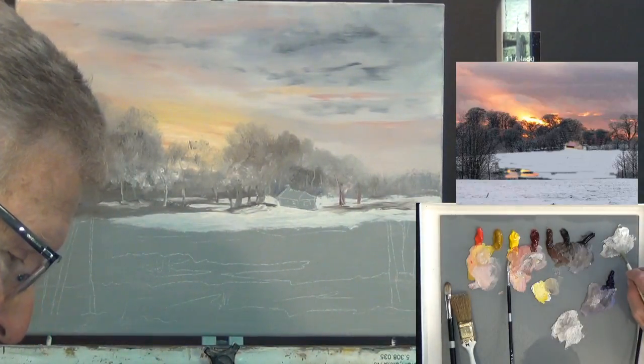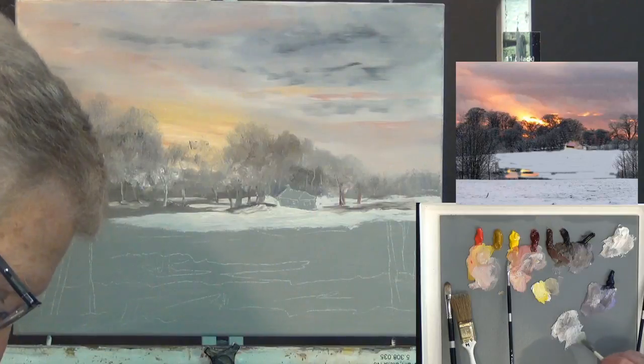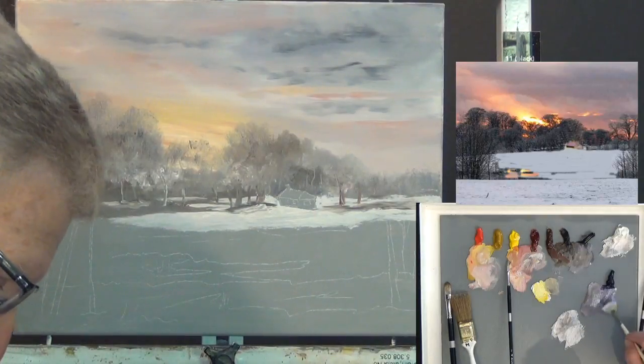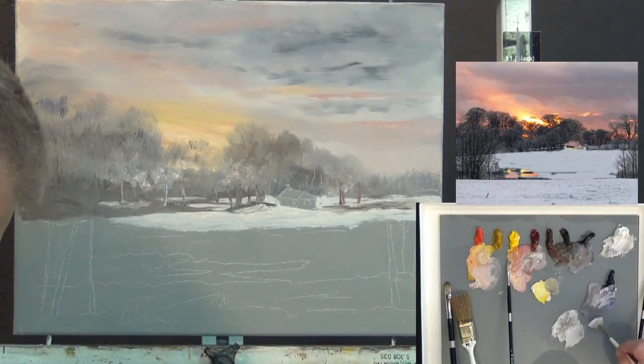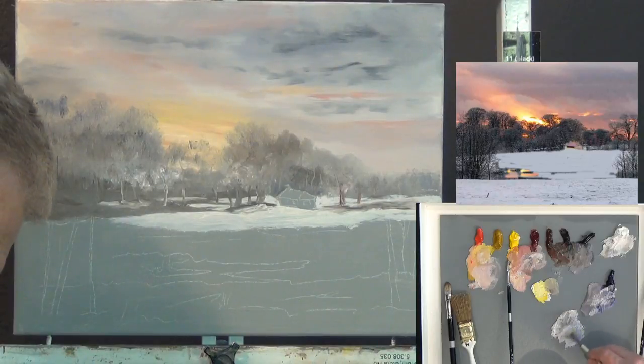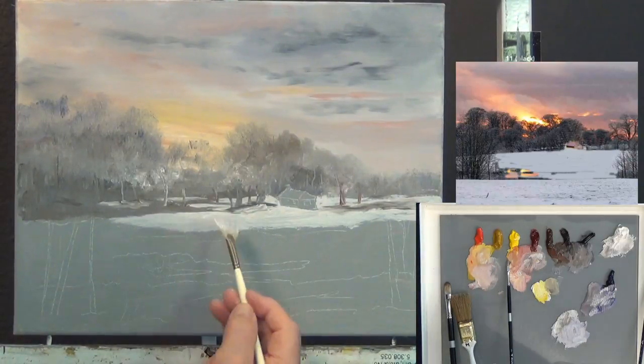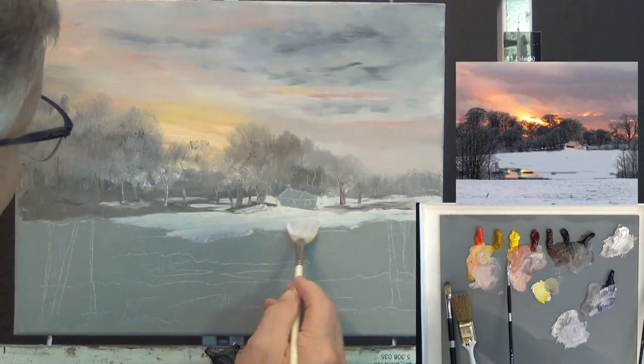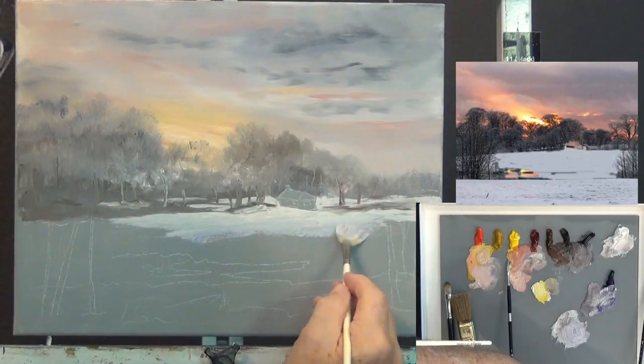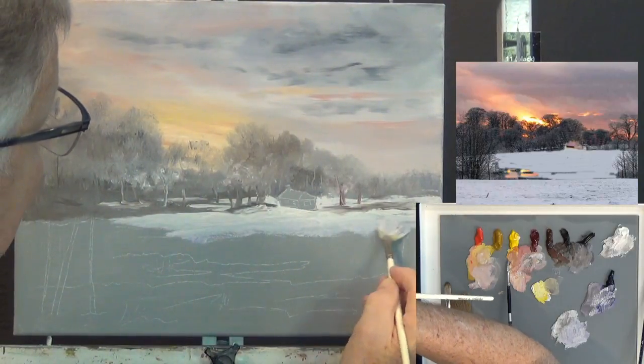But this fan brush does wonders. A little bit of liquid white helps thin the paint out so that it goes over, a little bit of color in it so that it doesn't look totally white. Put a little either violet or gray in it. So all of this is the farm field.